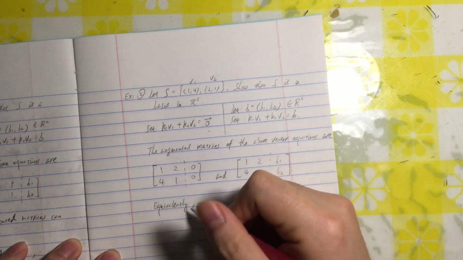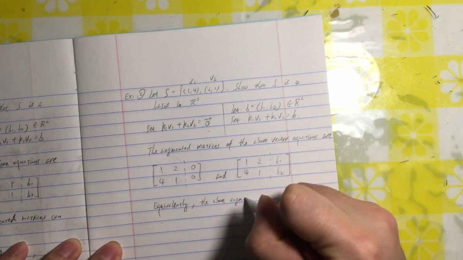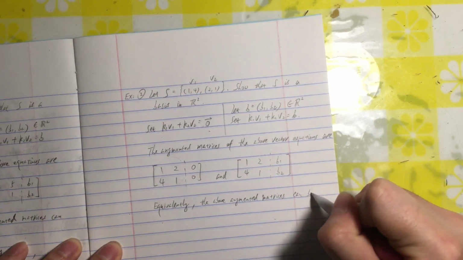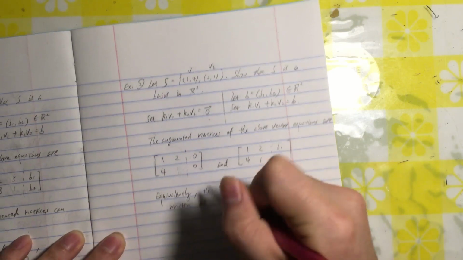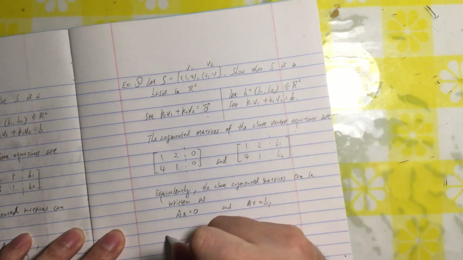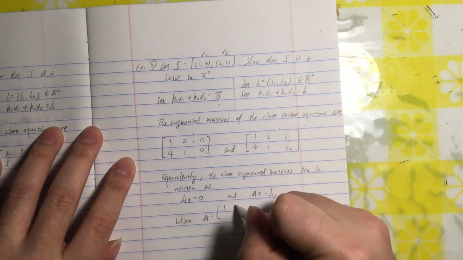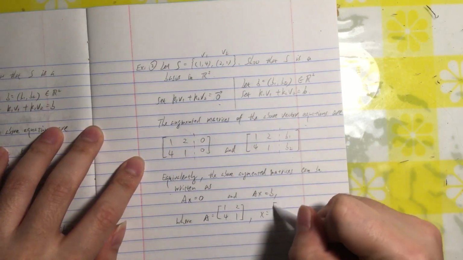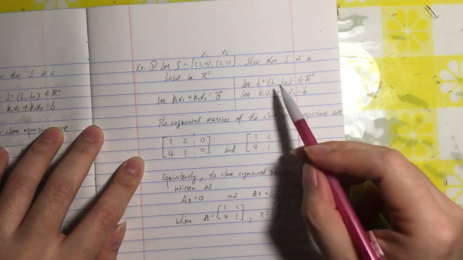Equivalently, the above augmented matrices can be written as the matrix equations AX equals 0 and AX equals B, where A is the matrix [1, 2; 4, 1], X is the unknowns k1, k2, 0 is the zero vector (0, 0), and B is the column vector (b1, b2).